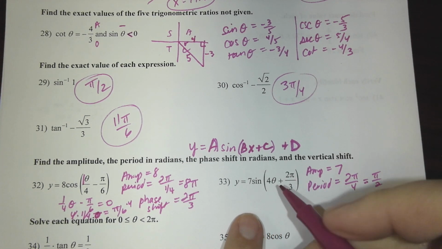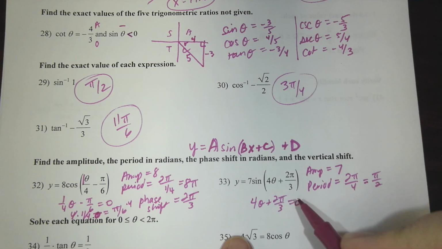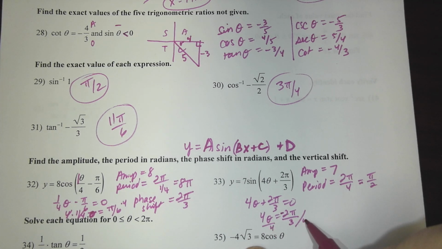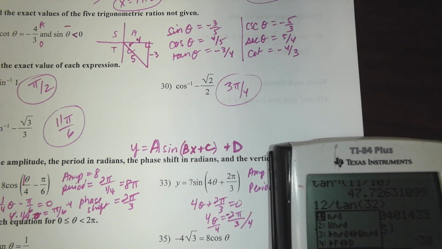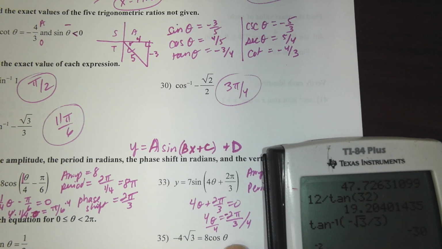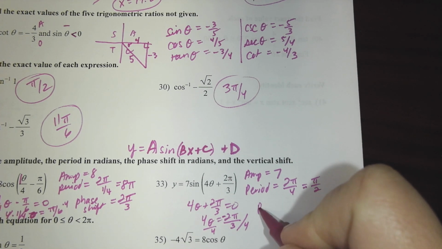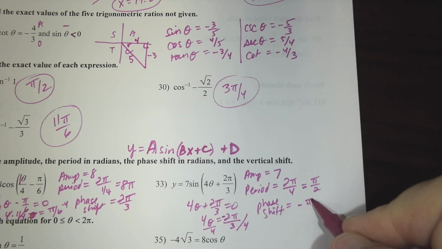You're going to set this whole thing equal to 0. You're going to get 4 theta equals negative 2 pi over 3, and you're going to divide that by 4. And again, you can let your calculator do that work if you're unsure. Alpha y equals is a fraction button, so negative 2 divided by 3. Don't worry about the pi. And then divide that by 4, and you'll get negative 1/6, and you just put a pi next to it. So the phase shift is negative pi over 6.